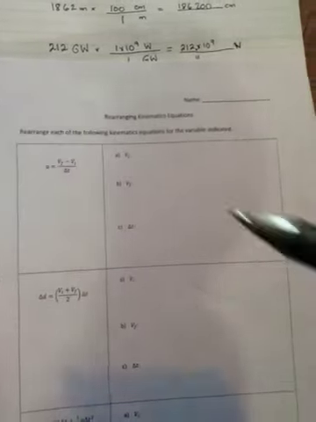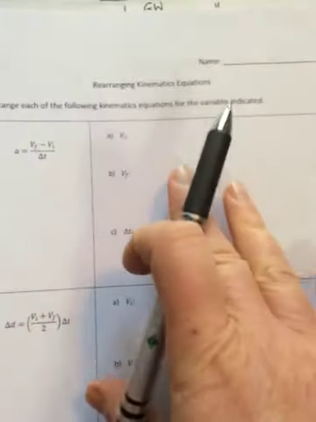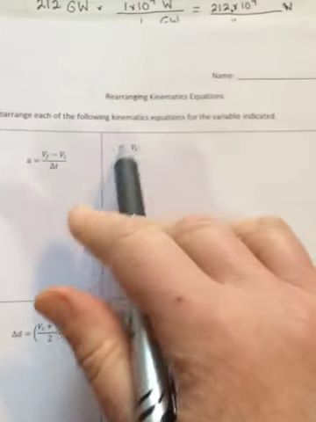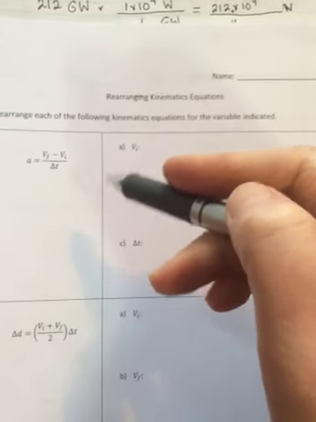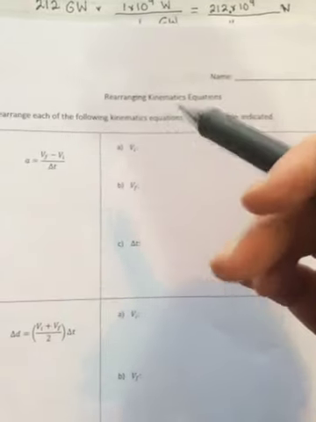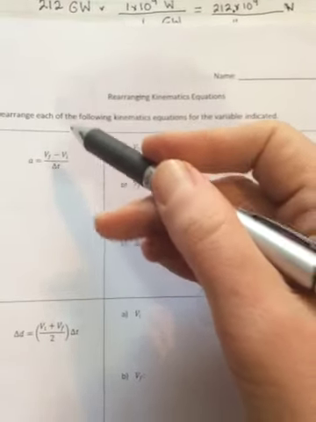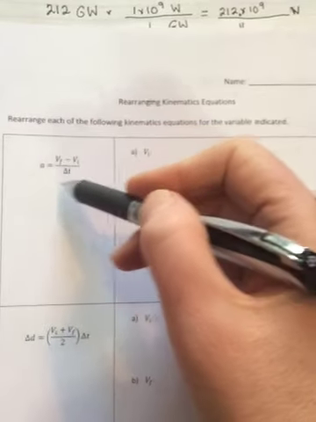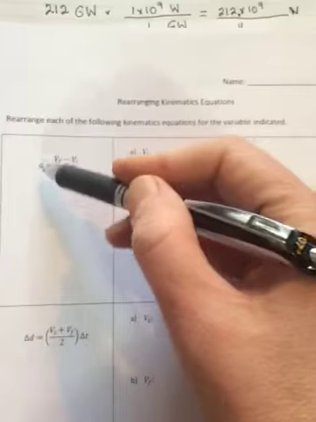Okay, so the other thing I'd like you to work on today, just to give it a try, is this sheet called Rearranging Kinematics Equations. It's just a bit more practice of rearranging equations like the ones that we did on the back of the math sheet. On the front part you have an equation that you'll probably recognize from the grade 10 physics section of the science unit.